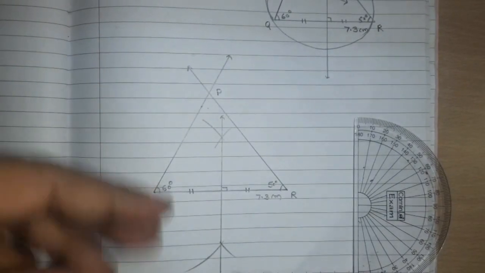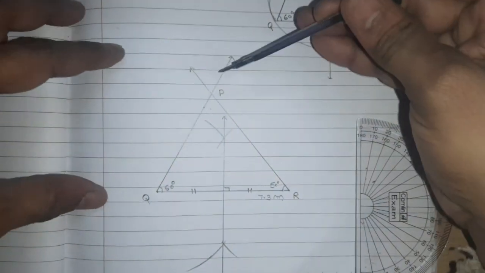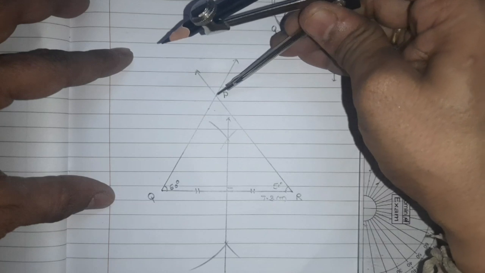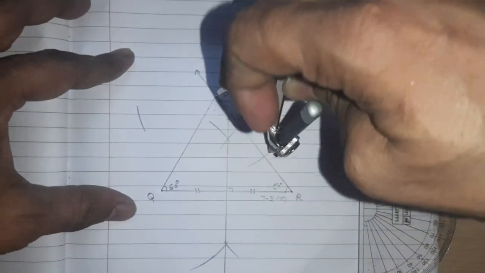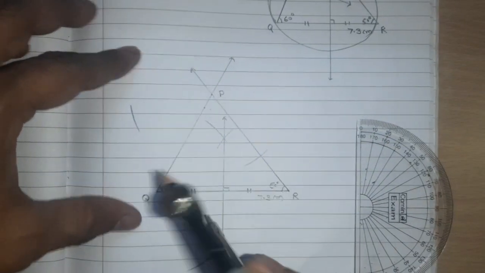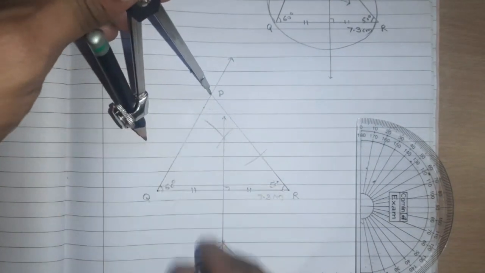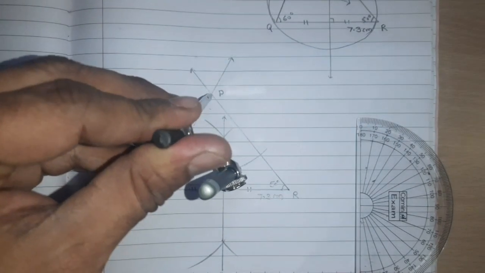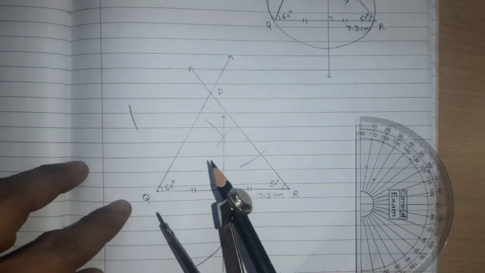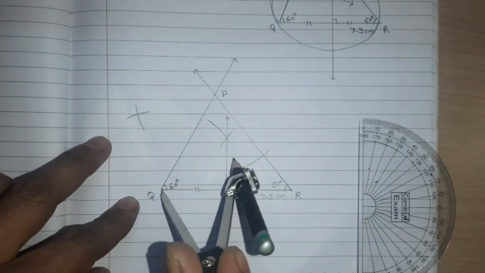Now we have to draw the perpendicular bisector of side PQ. Put the metal point on P. Take a distance more than half here and here. See dear student, we are drawing the perpendicular bisector, therefore put metal point on P and draw the two arcs like this. Then put the metal point on point Q, draw the intersecting arc to the previous one like this.